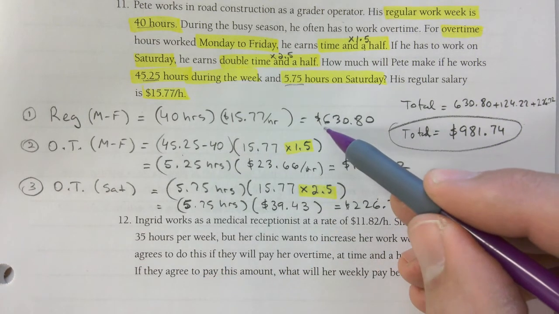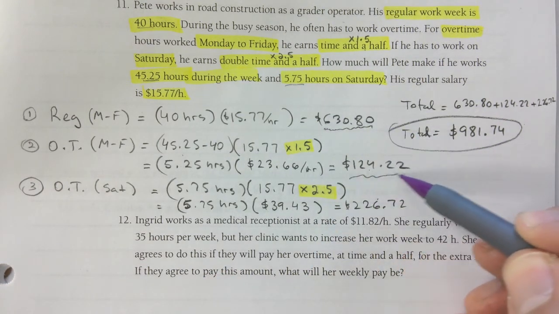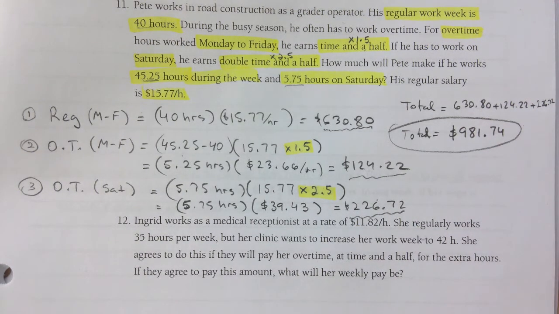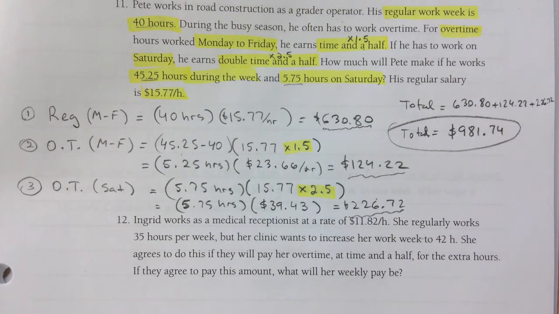So I'm gonna wavy underline the important numbers that make up the total. And there it is. That's the overtime. 630.80.